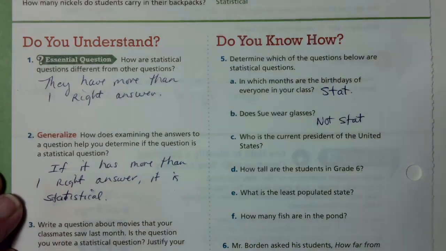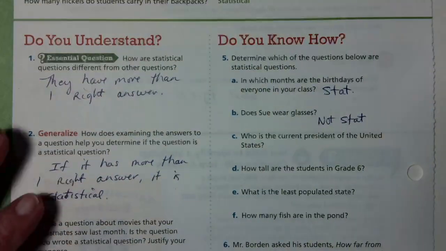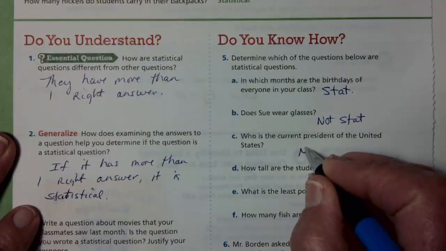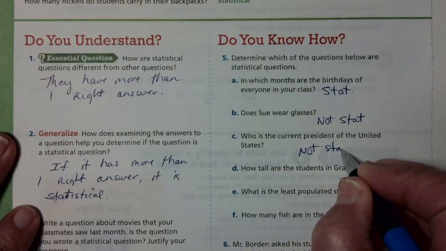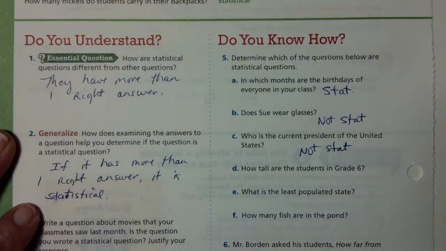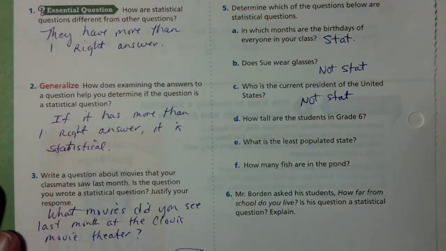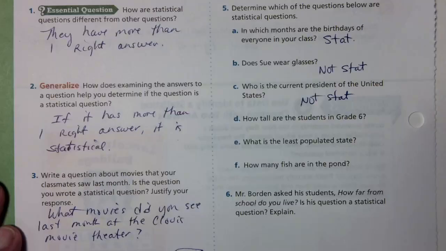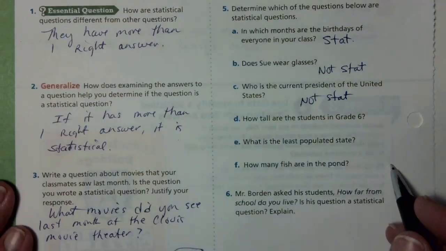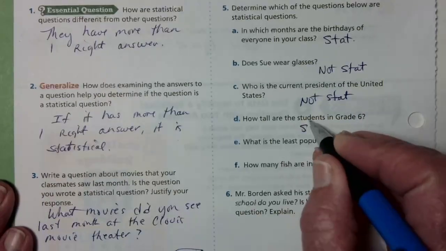That's not statistical. Who is the current president of the United States? Well, it's not statistical, because it's Joe Biden. Like it or not, it's Joe Biden. Only one. D, how tall are the students in grade 6? Are they all going to be the same height? So that is statistical.